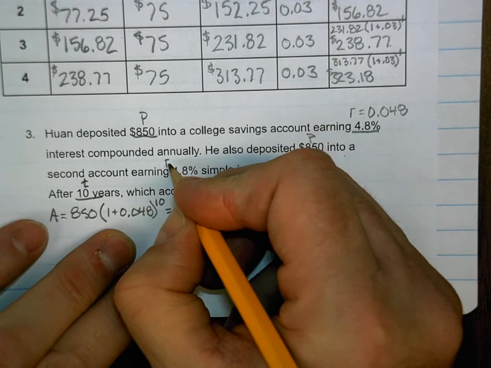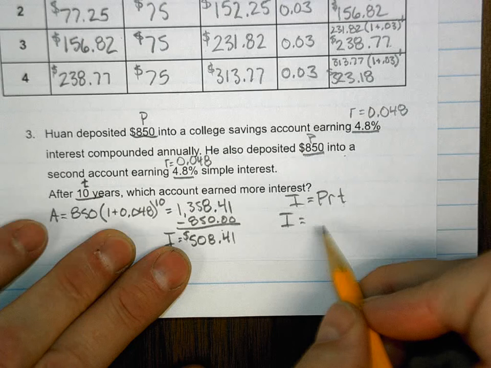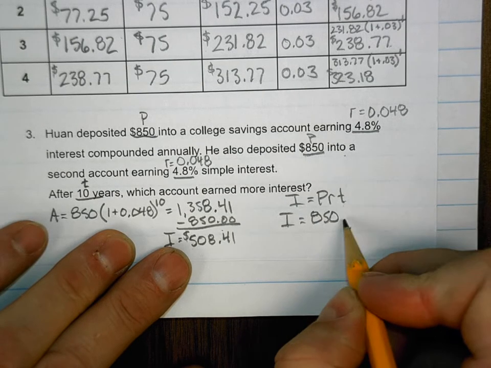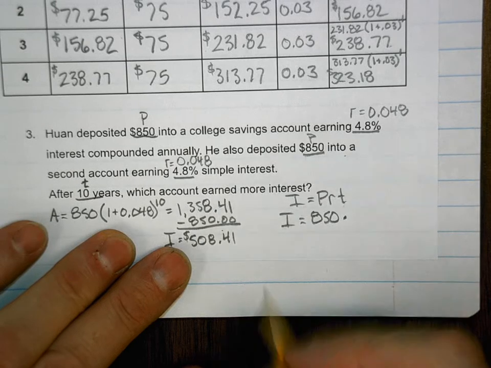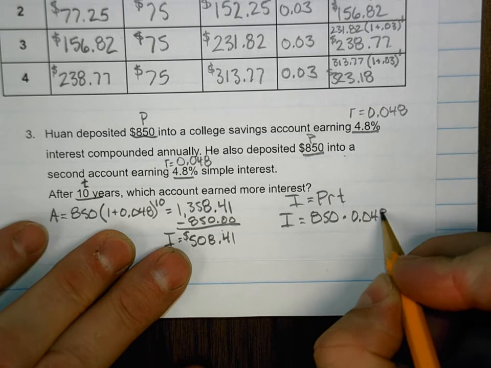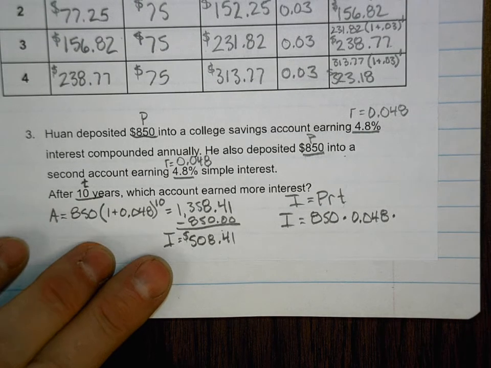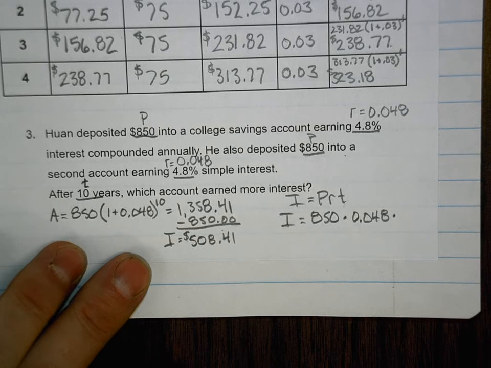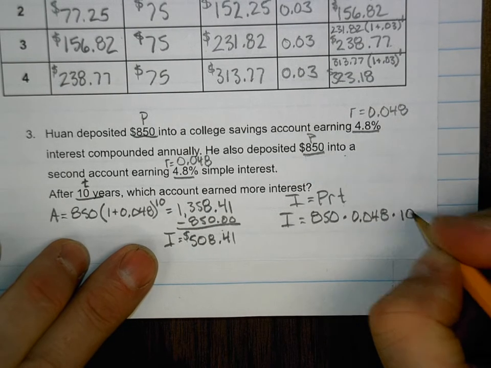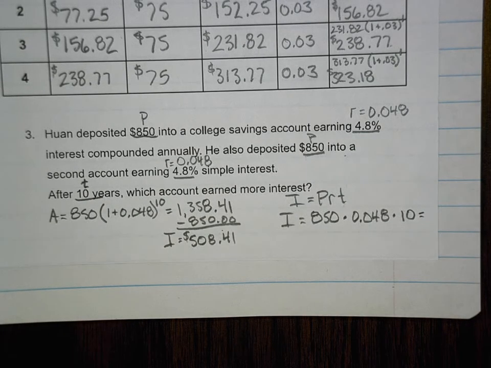R equals 0.048. So in our problem, the principal is 850 times, what's the rate? 0.048 times the time. Remember, the time has to be in years. Be careful. They're going to hit you with this one, and they're going to pick months. But here it is 10, right? Years. All right. Type it in.